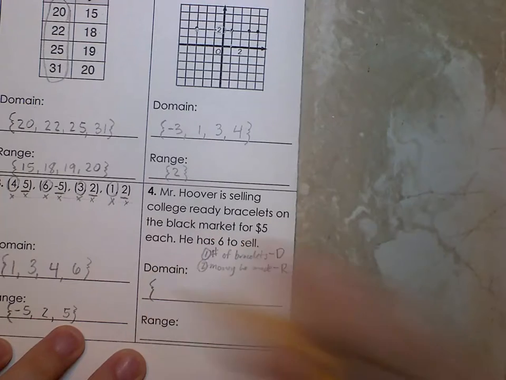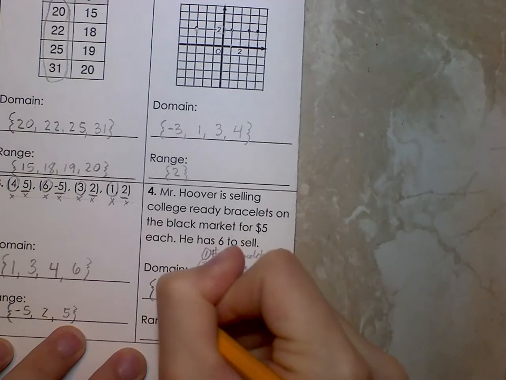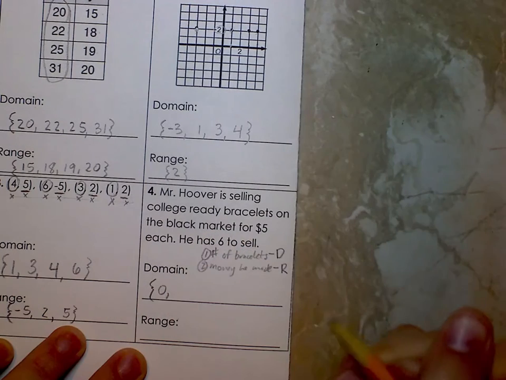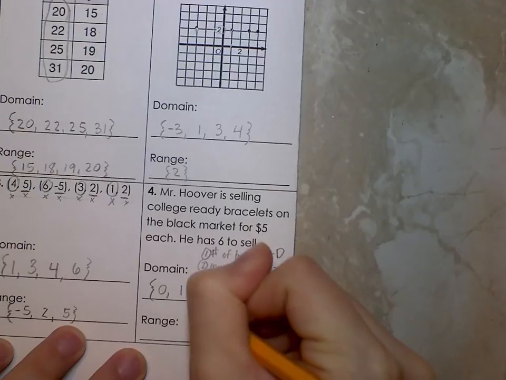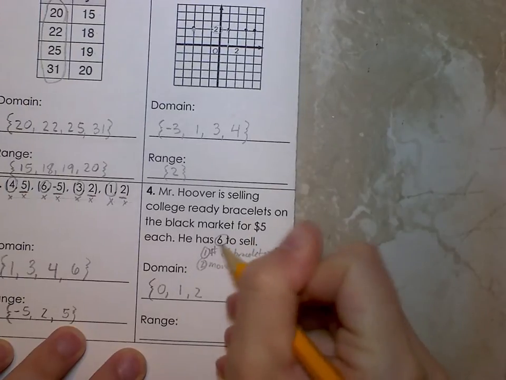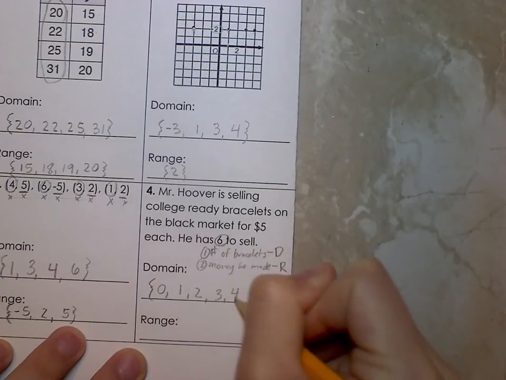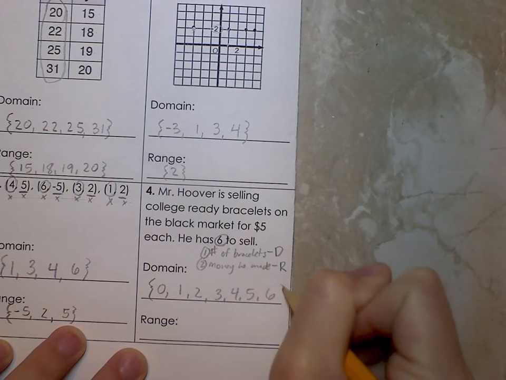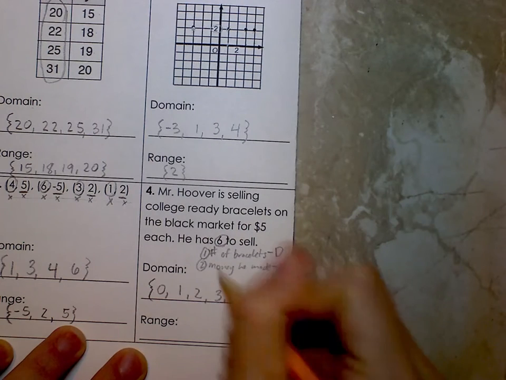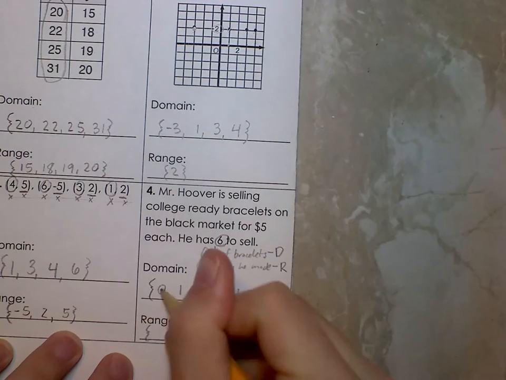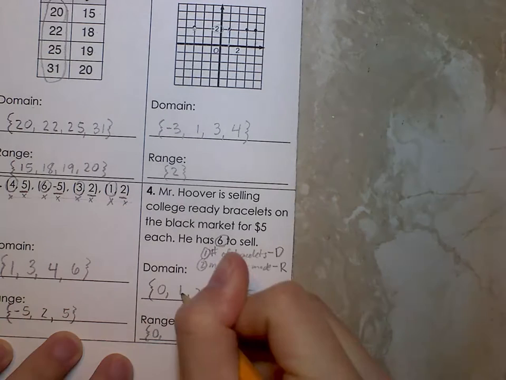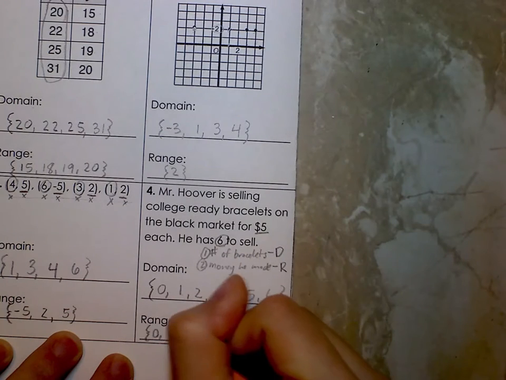So what are the possible numbers of bracelets he could sell? Well, he could choose to sell 0, or 1, or 2, and he says he has 6 to sell, so he could sell up to 6. Now the range is how much money he makes, so if he sells 0, he makes $0. If he sells 1, they're $5 each.